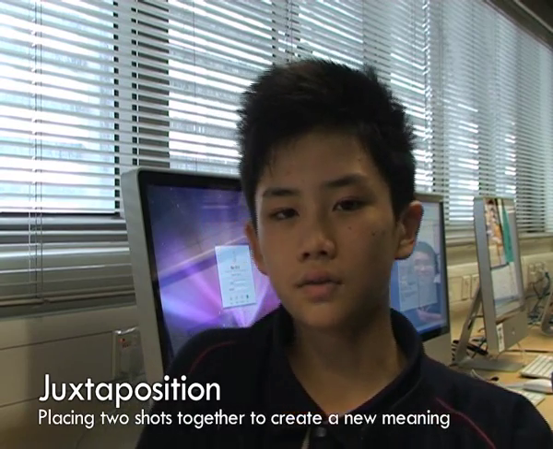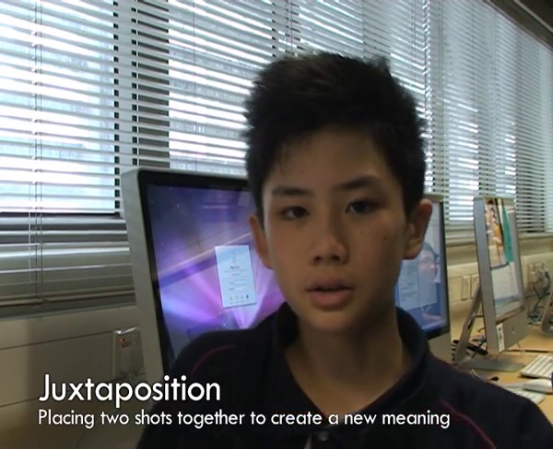This technique is called juxtaposition, or in other words, placing two shots that have no meaning in themselves together to create a different meaning. In this case, by using juxtaposition, the audience can know which cool thing Sneha was referring to. Okay, that's it for juxtaposition. Let's move on.